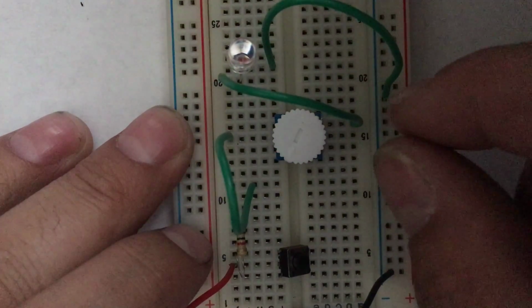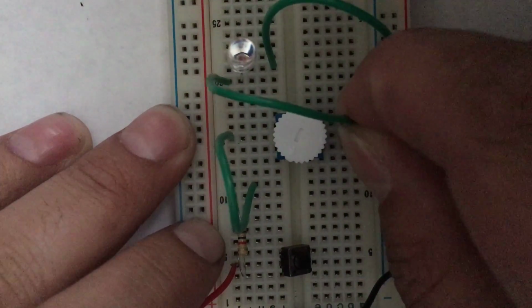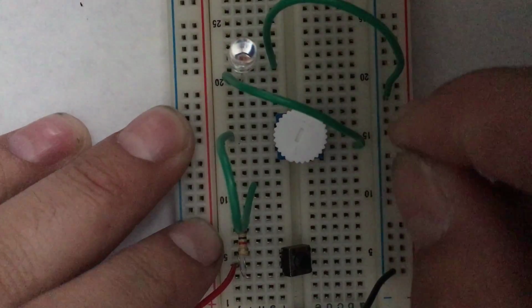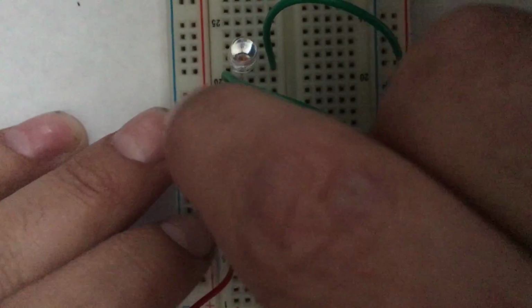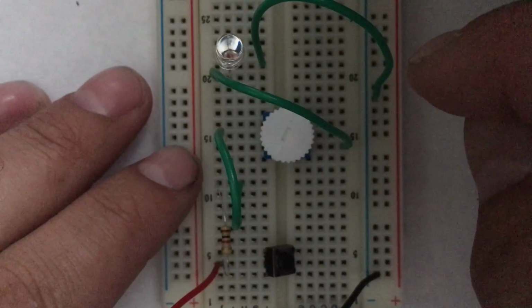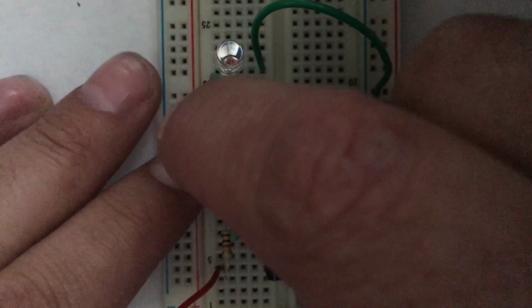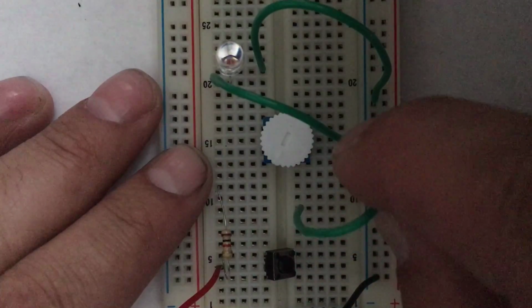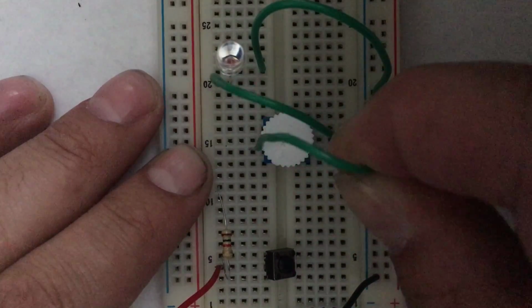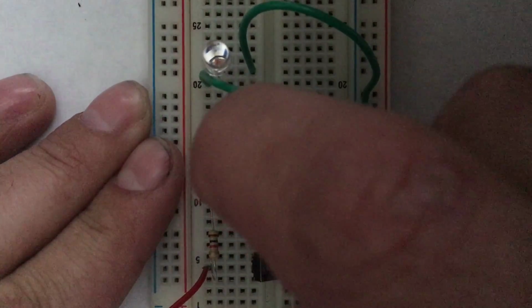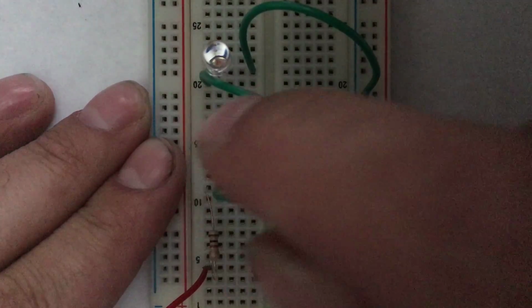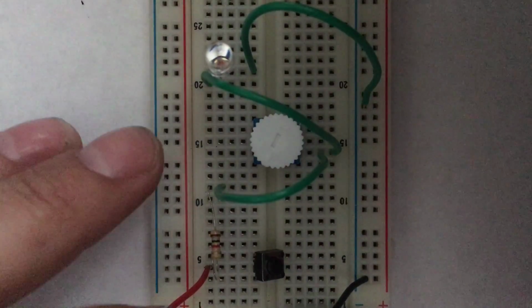The next thing it asks us to do is to change the path from this 1 kilo ohm resistor from 15 directly to 14. And how that's going to affect it is, when we press the button, I'm not going to be able to adjust the light on the diode.